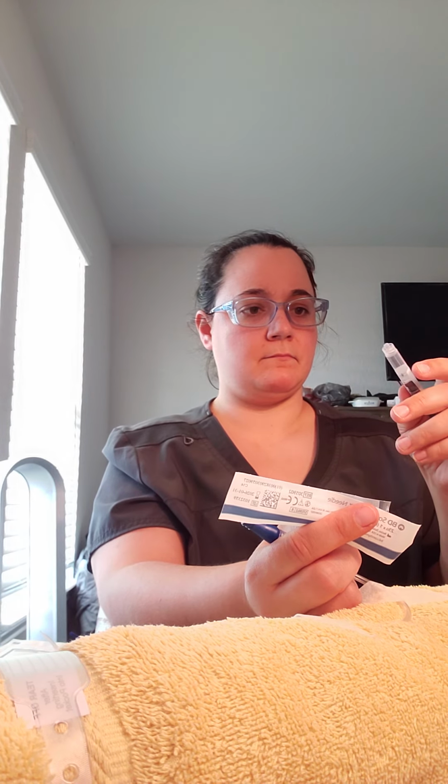This is her arm. This is the lock. I'm cleaning it. Everything is sterile. Lasix. Before I do that, I want to make sure everything is cleaned.